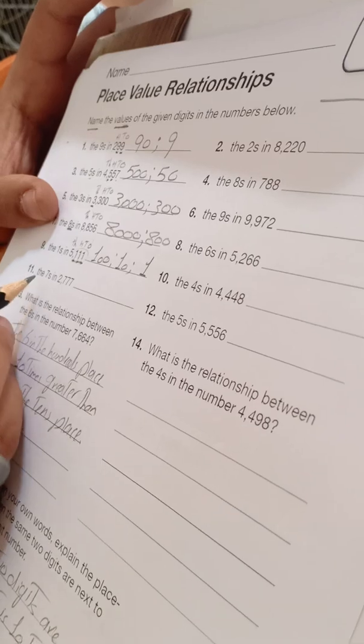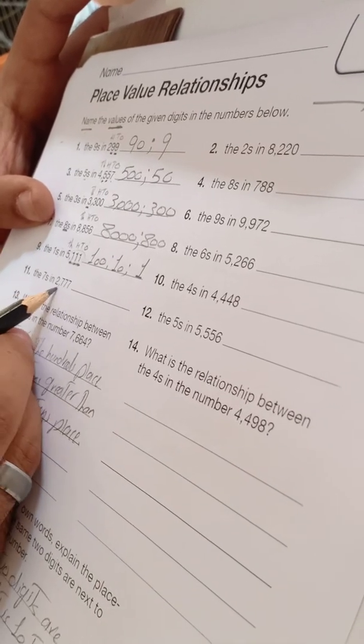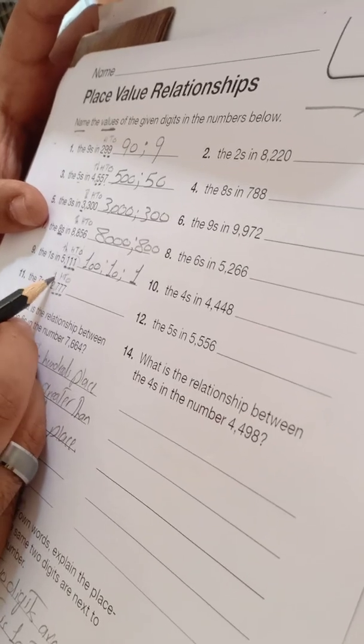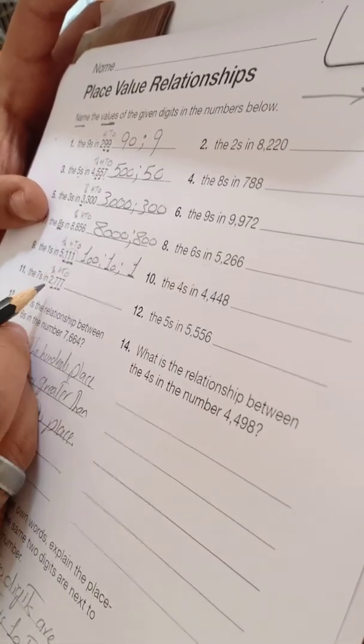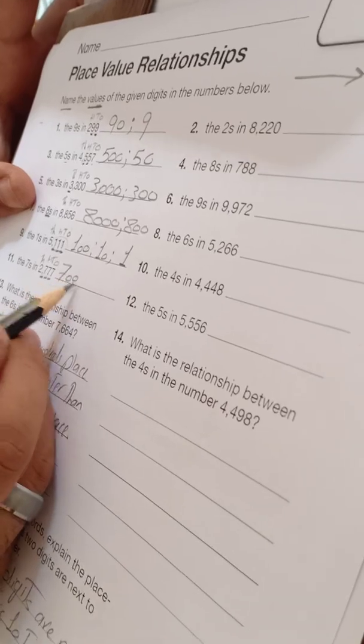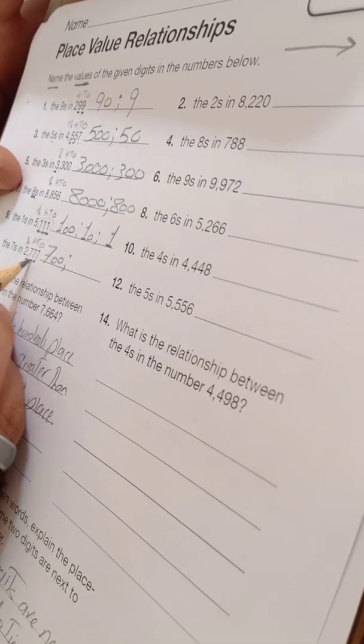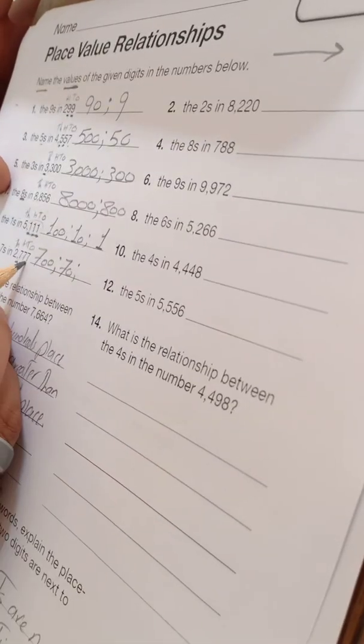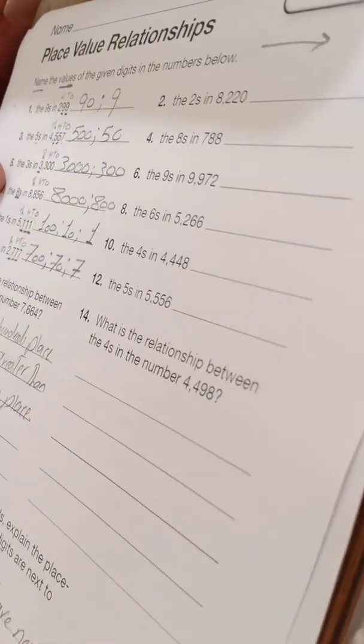Number 11, the 7s in 2777. I have 3 digits of 7, right? Ones, tens, hundreds, thousands. The first 7 will be 700, right? The second 7 will be in tens, so it will be 70. The third 7 will be in ones, so it will be 7, right?